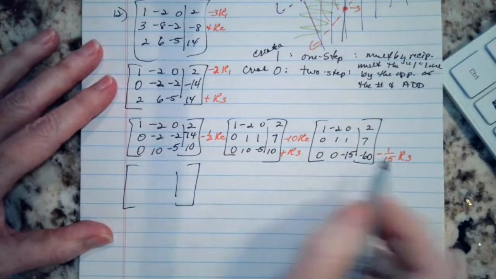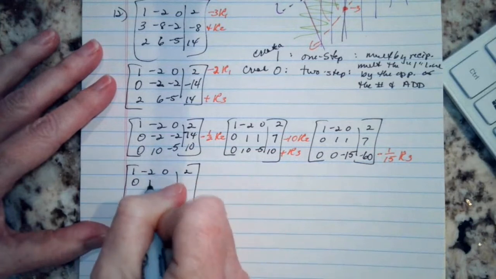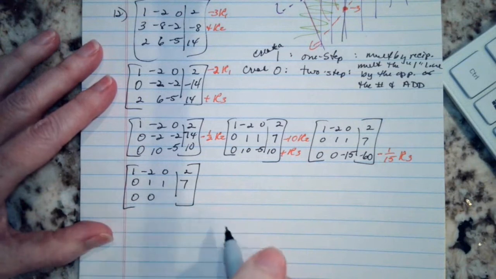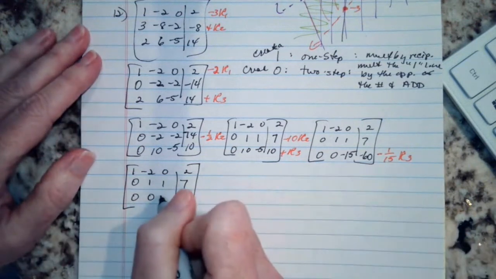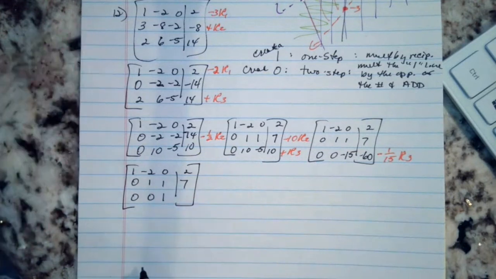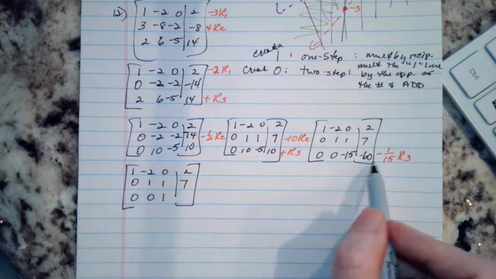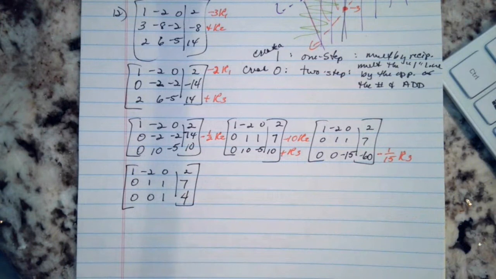Okay, let's get this done. So row 3 is changing. Row 1 is not, row 2 is not, but row 3 will, but not the two zeros we already have in place. -1/15 times -15 is a 1. You can check in your calculator. Negative times a negative is a positive. We've got the rows of 1, so we're done here. -1/15 times 60 will give us a -4.